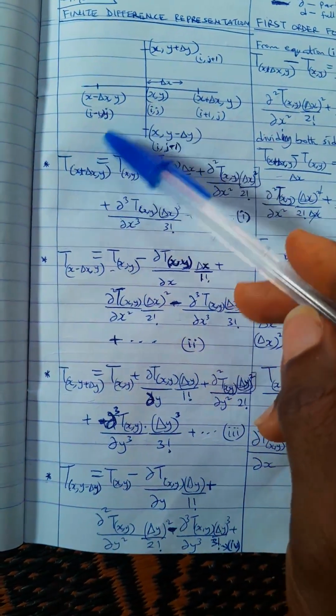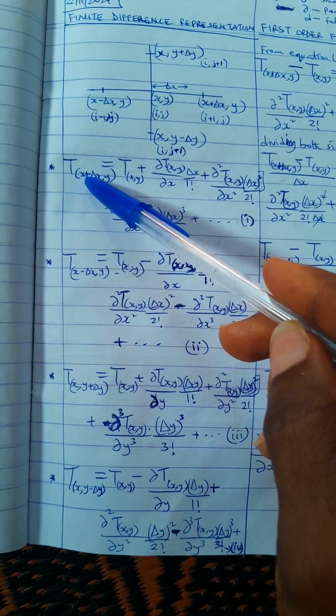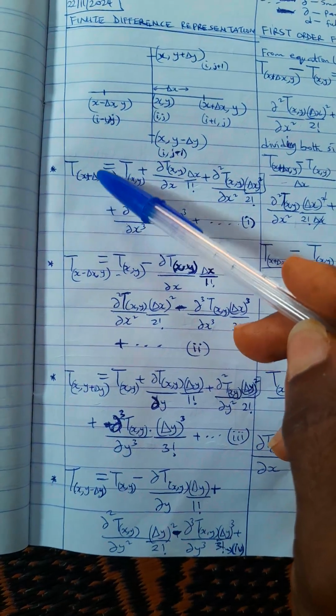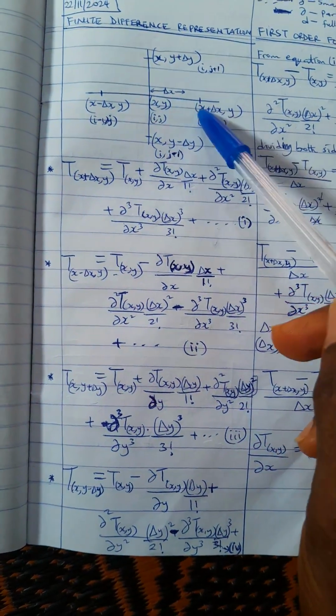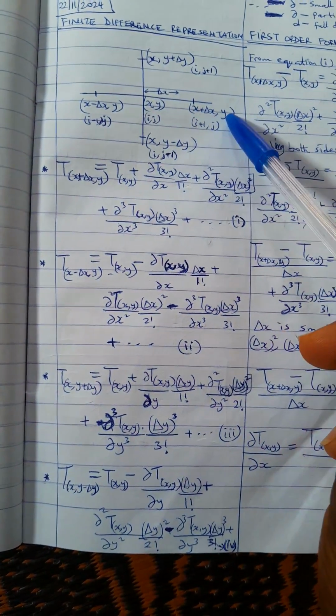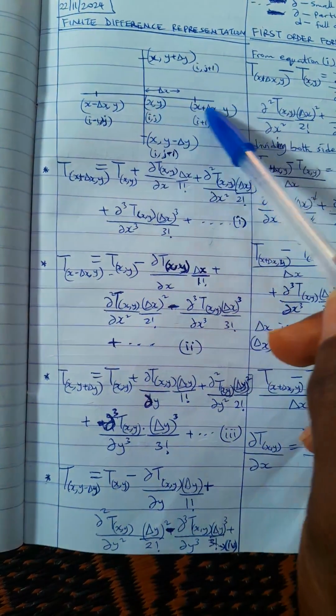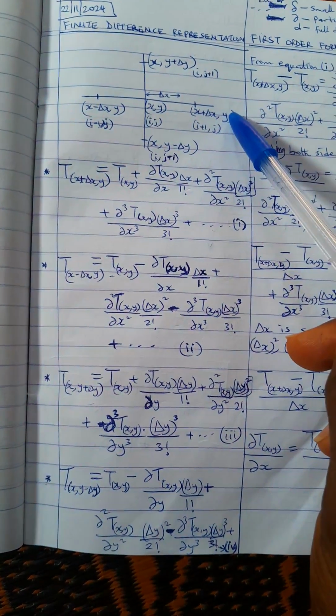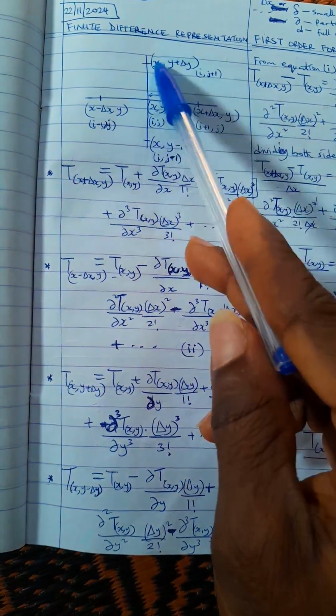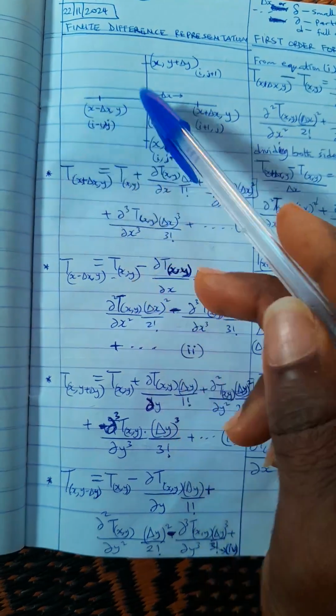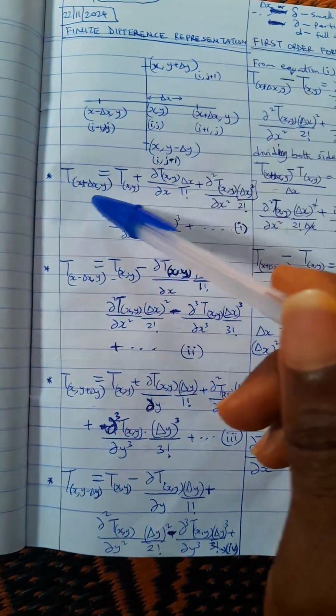So now T subscript x plus delta x comma y means the increment is towards x, the positive x direction. So anything that you want to do here will be towards this positive x direction. So you don't need anything in your negative side or your y direction. The only increment is this.